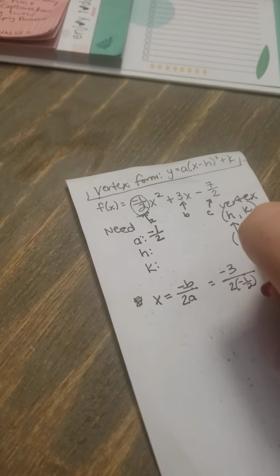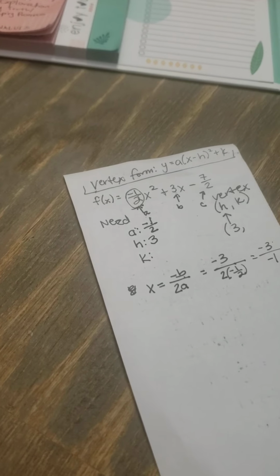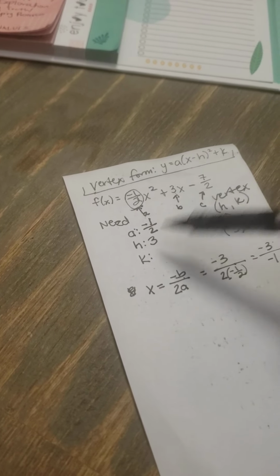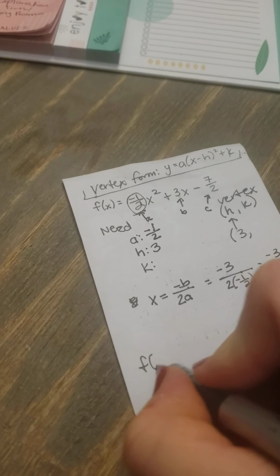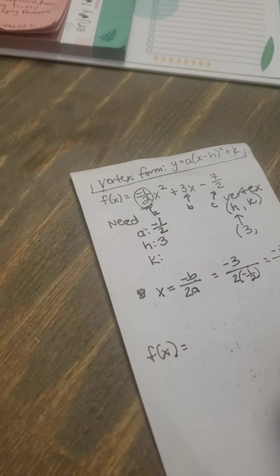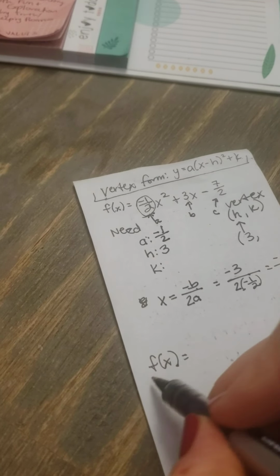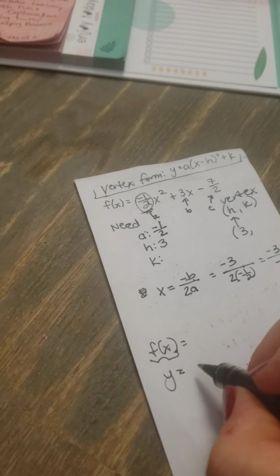I'm going to write it up here in an ordered pair, but I'm also going to put it right there. We just found the x value of your vertex, and that's your h. So if you'll recall in the section where we were working in standard form, if you have the x value and you want the y value, well, that's your output over here.